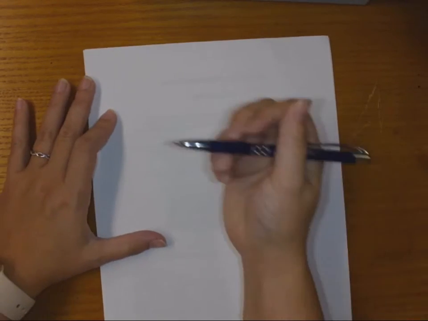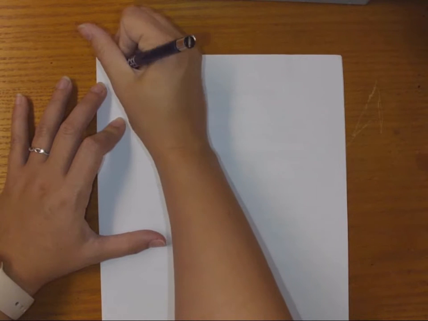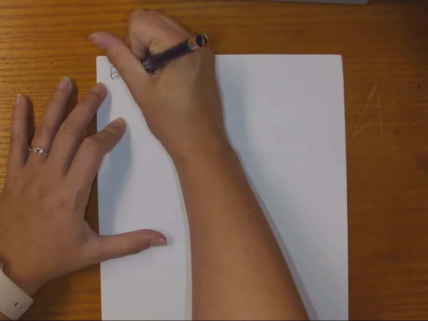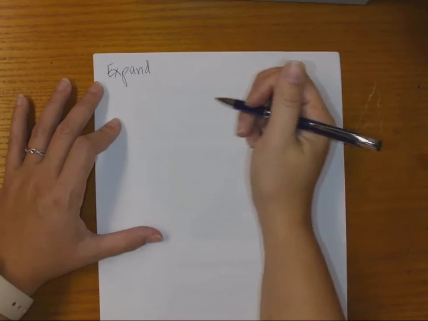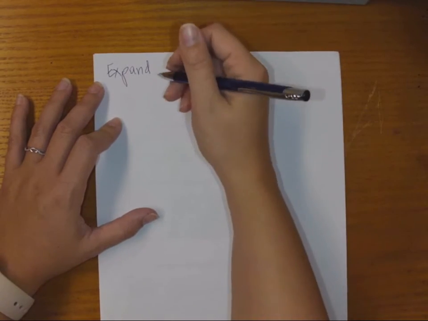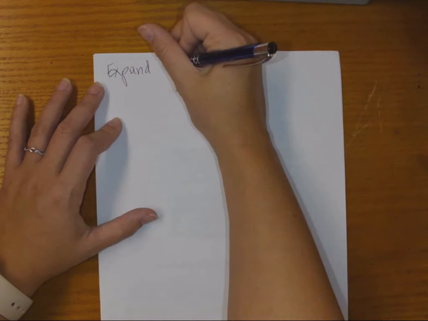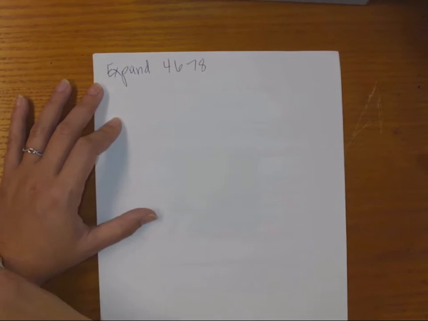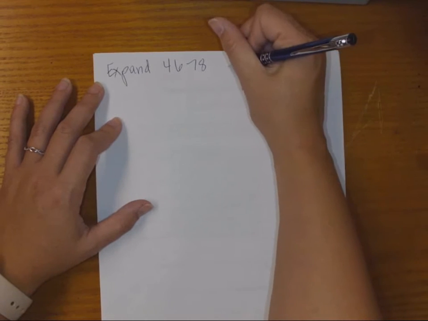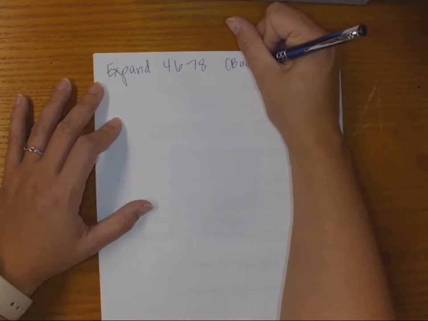The first problem we're going to talk about, we've already done this, expanding this in base 10, but we're about to start expanding things in other bases. So I'm going to go ahead and show you how we would expand something in base 10 the same way we would do in other bases. So expand the number 4,678.